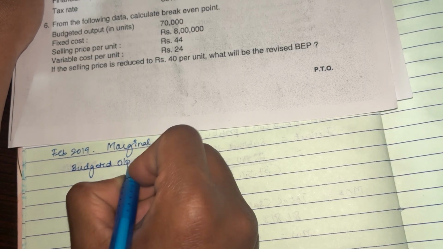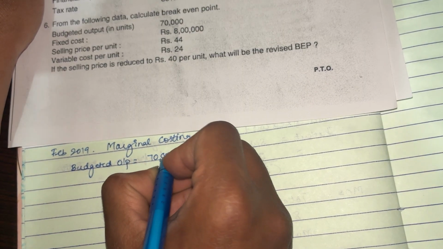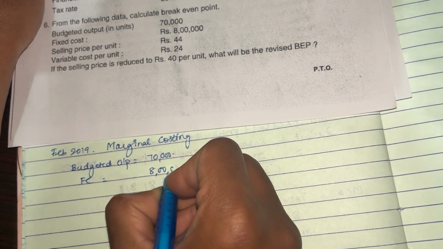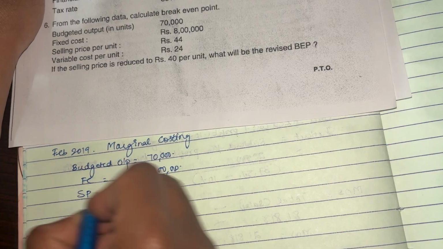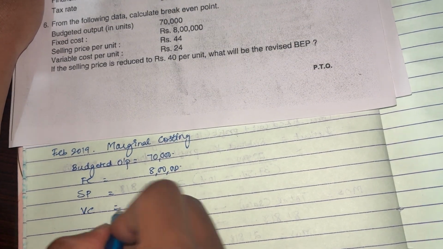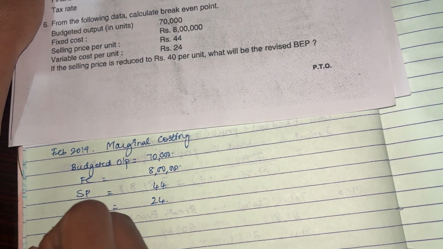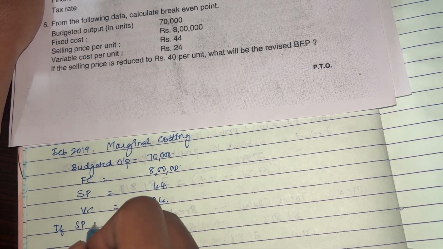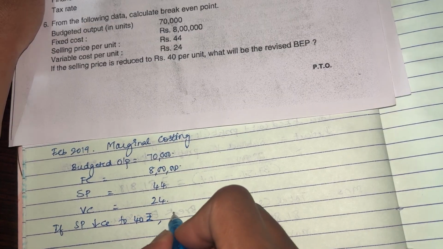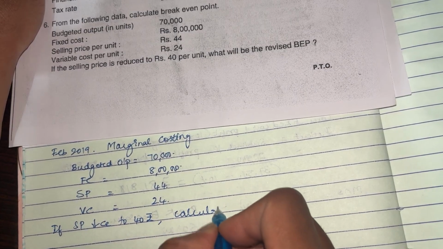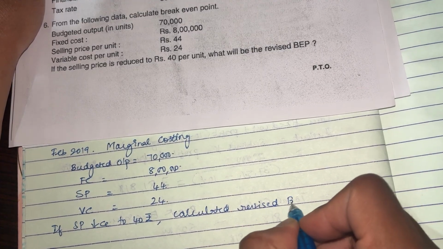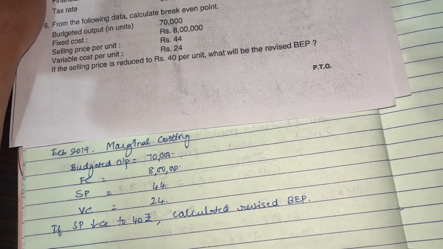Budgeted output is 70,000, fixed cost equals 8 lakh, selling price per unit is 44, variable cost is 24. Now if selling price is reduced to 40 rupees, calculate, what is it that they've asked? Revised BEP.